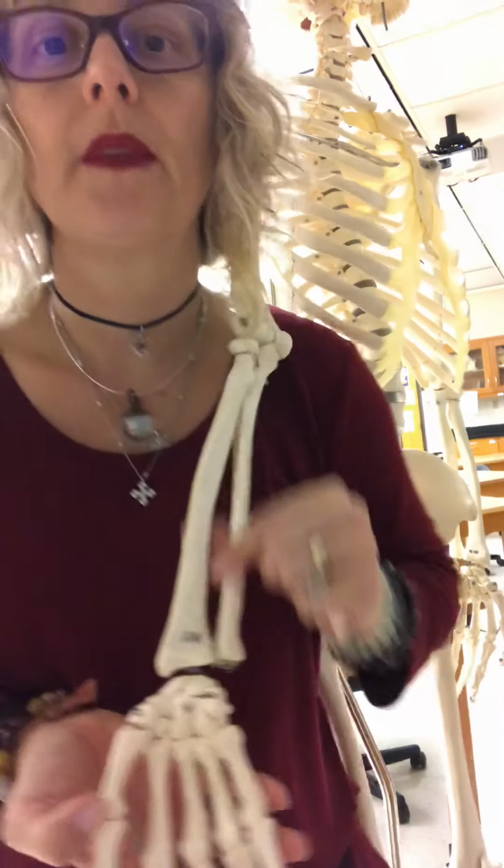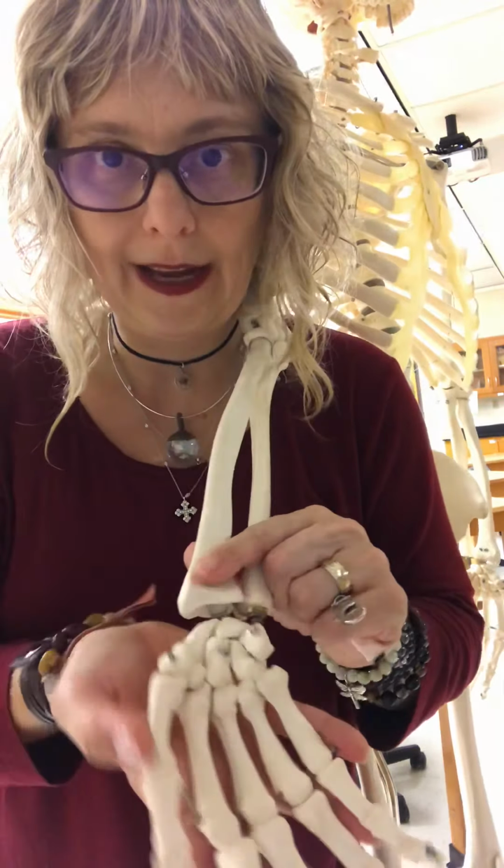the styloid process of the ulna. All right, now I'm going to go over the hand in a different video just because I want to keep everything separate so you can study each bone individually.